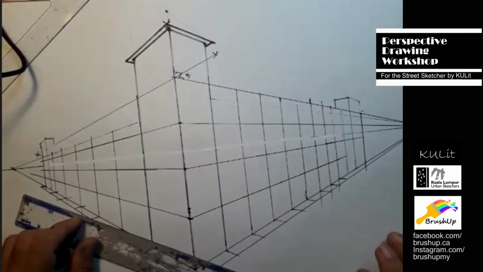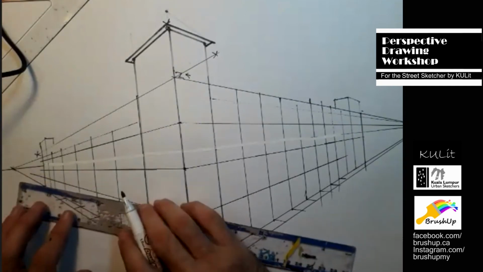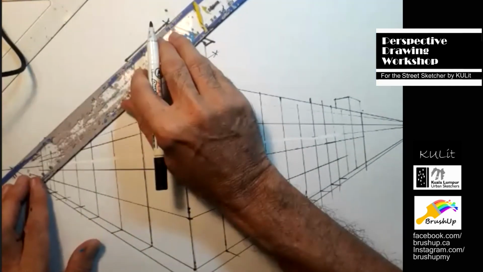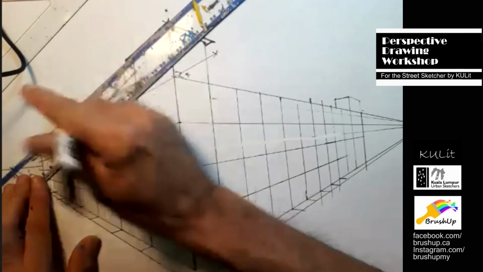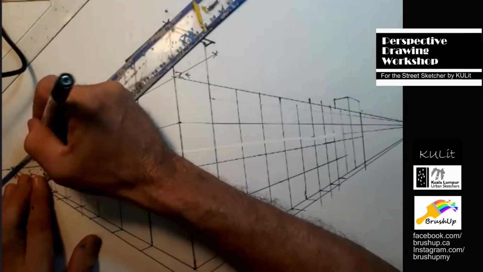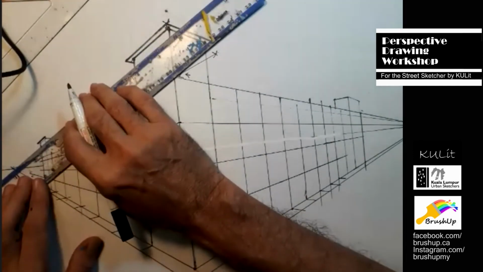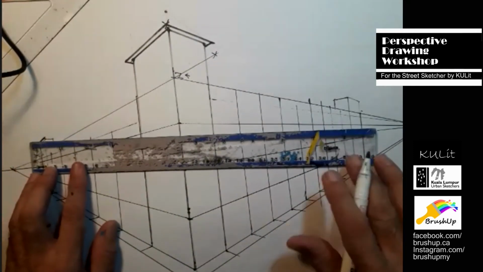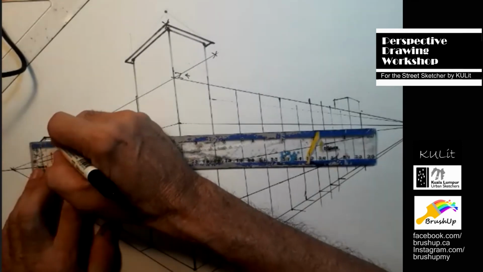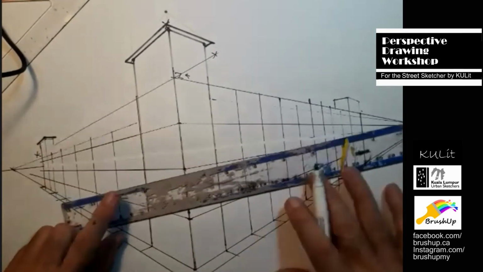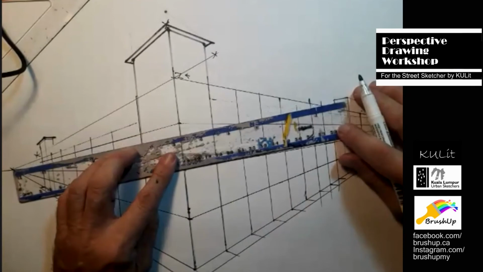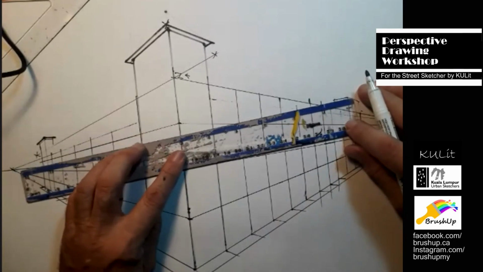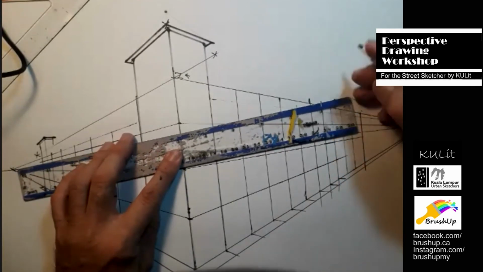Okay, follow me. Yeah. I am going to add one more. I don't know what they call this. Okay, let me see. It's nice to have a slightly longer ruler, but sometimes you don't have. So.